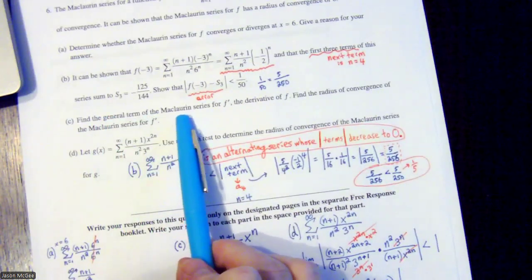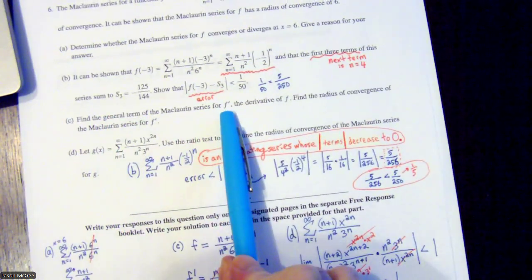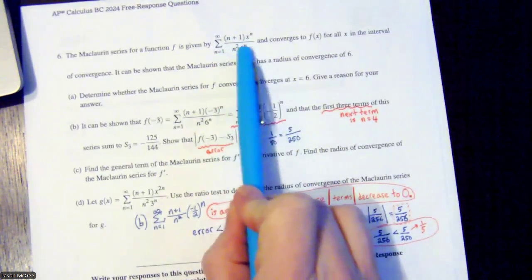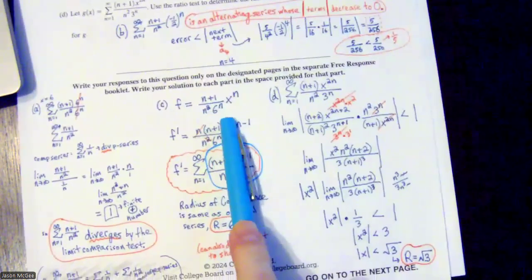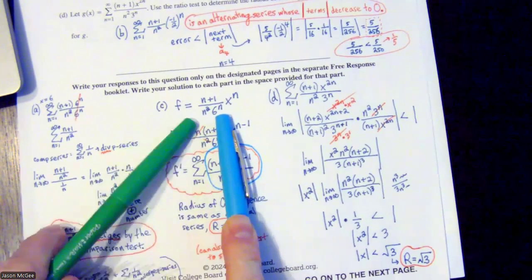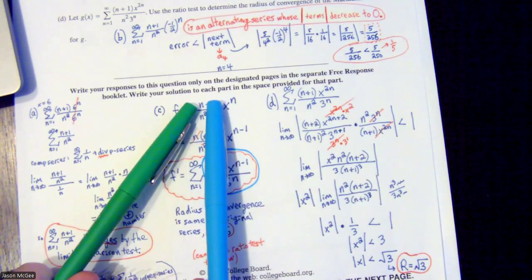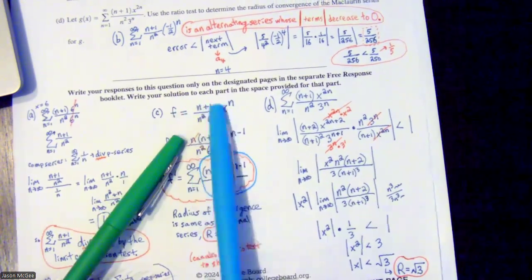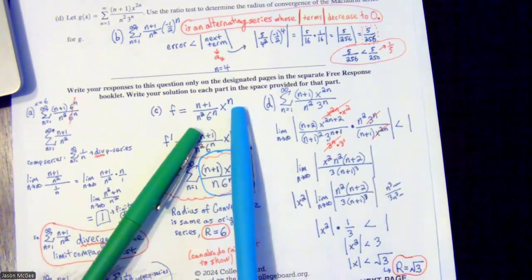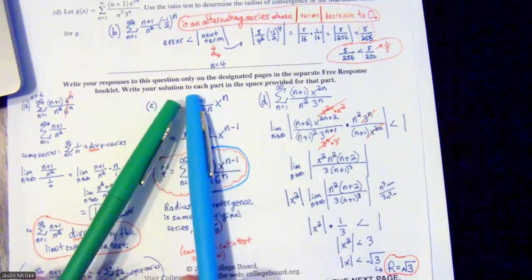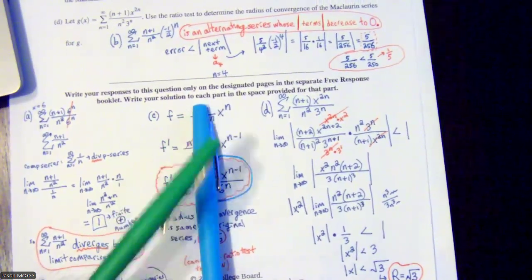It says find the general term for the Maclaurin series for F prime. So this is the general term for F, and I wrote that down right there. And if I want the general term for F prime, we just need to take the derivative of this thing. So this whole thing is a number times x to the n. You're doing the derivative of that. It's a number times x to a power.